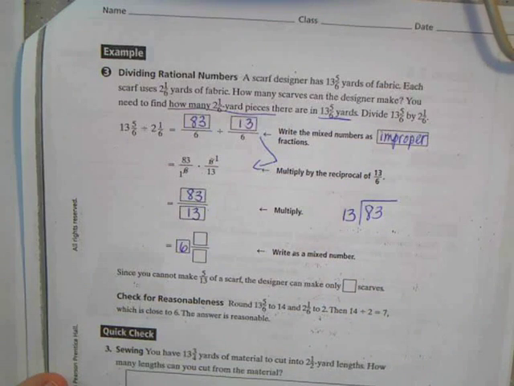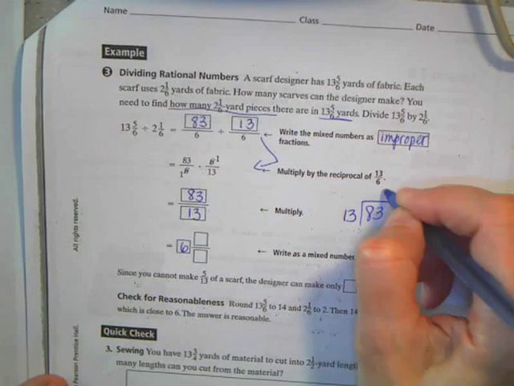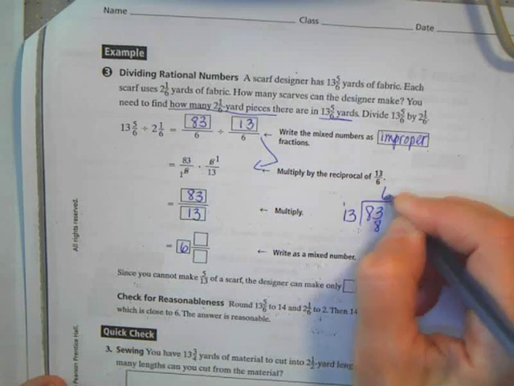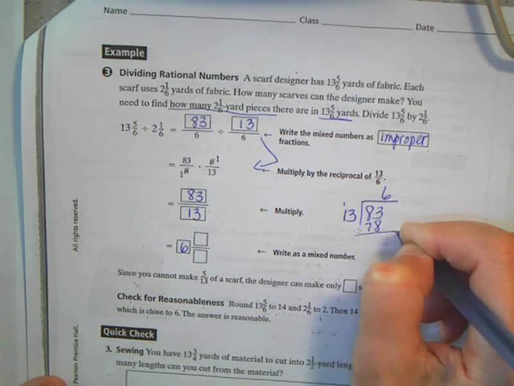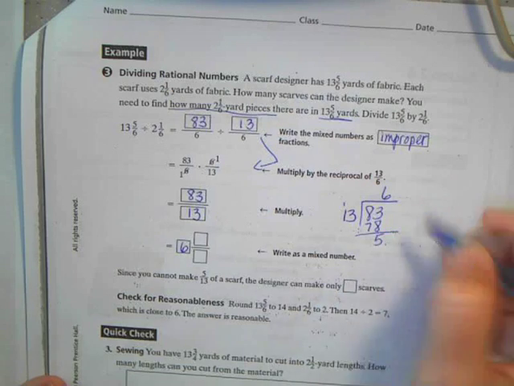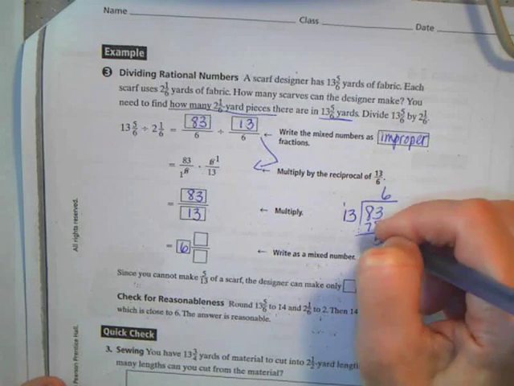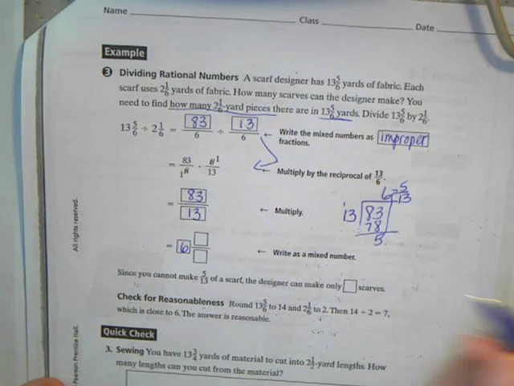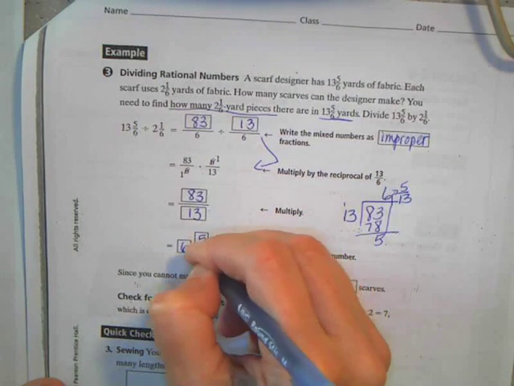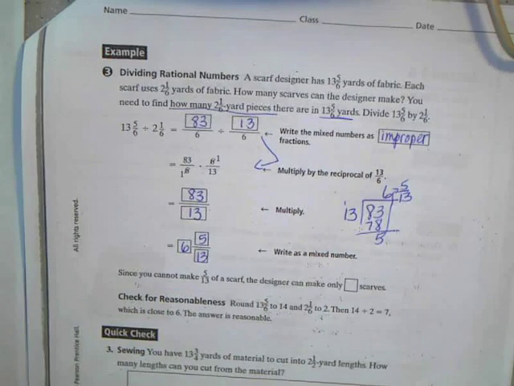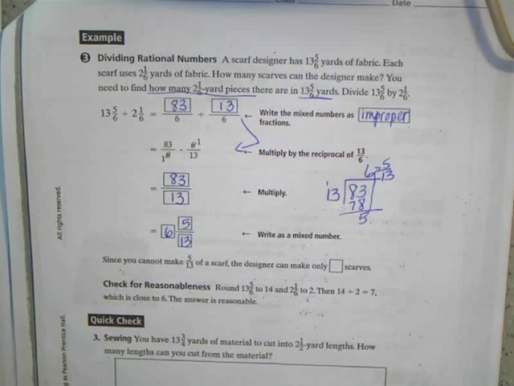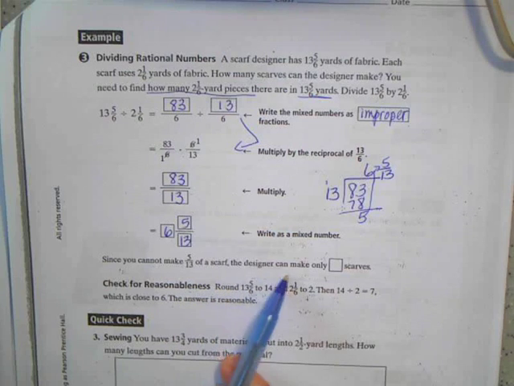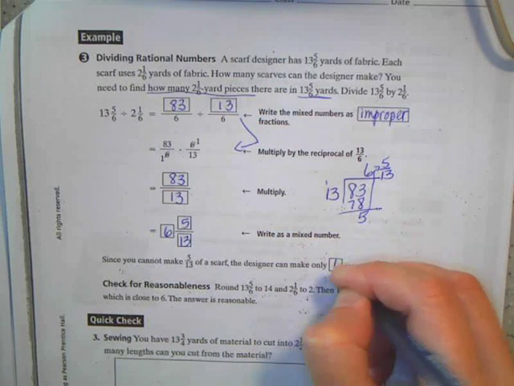Let me double check what 6 times 13 is. So 6 times 3 is 18. 6 and 1 is 7, so that's 78. We have 5 left over, so our fraction then, remember, is 5/13. So 6 5/13 is the answer to the math question. Since you cannot make 5/13 of a scarf, the designer can only make 6 scarves.